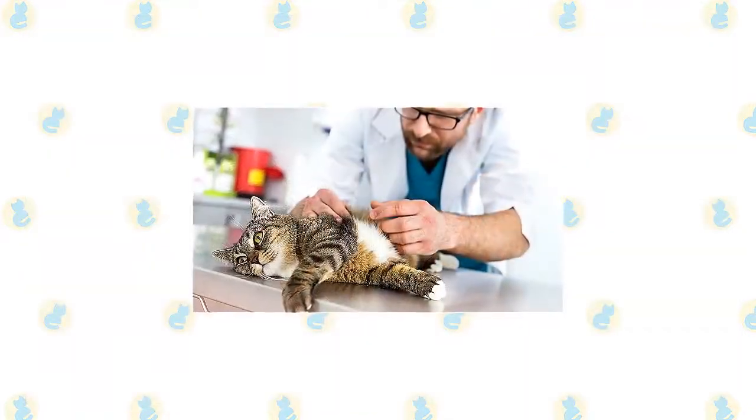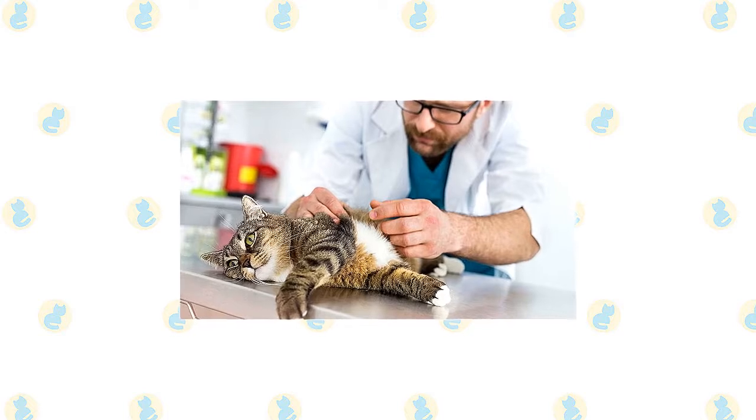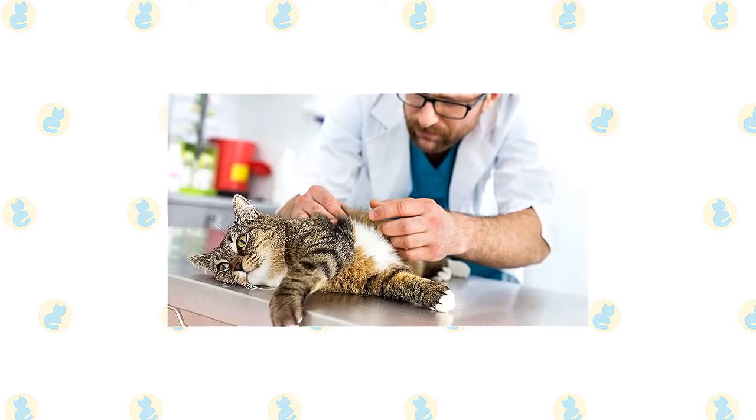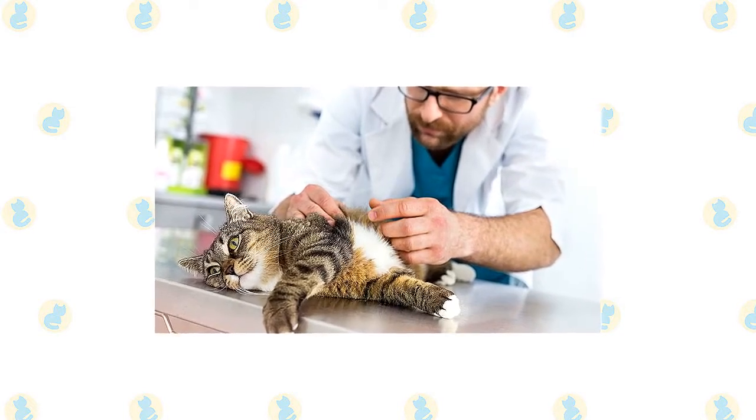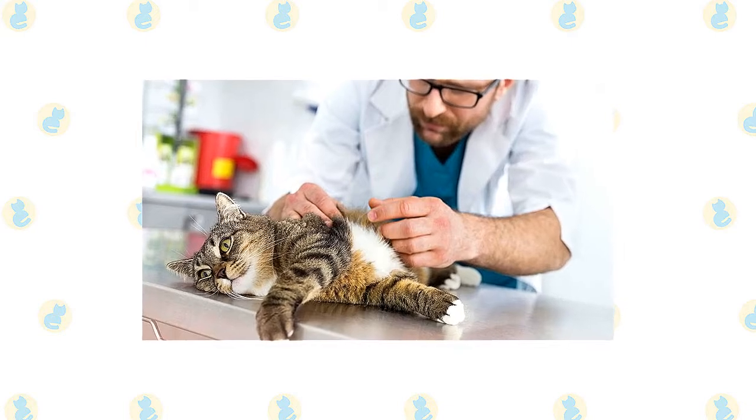In some cases, a drain may need to be inserted by the vet to keep the abscess open and draining. It will be important to keep the drain as clean as possible. The vet usually will remove the drain after 3 days.